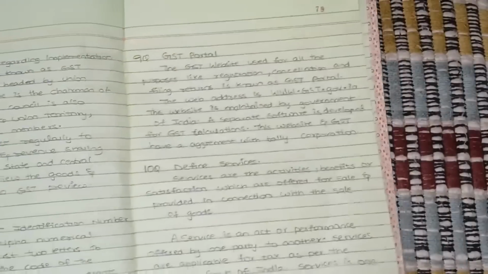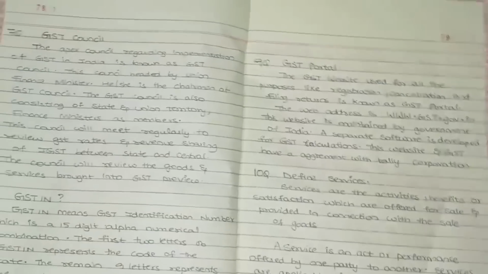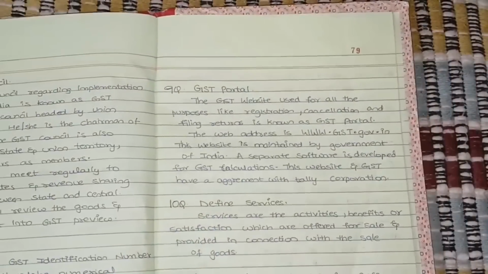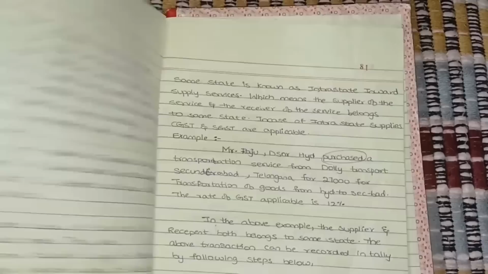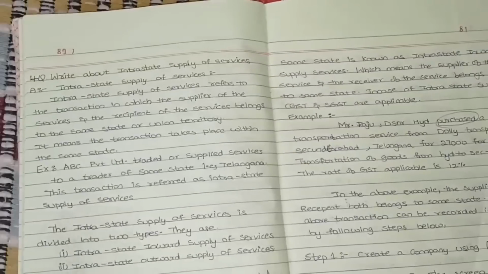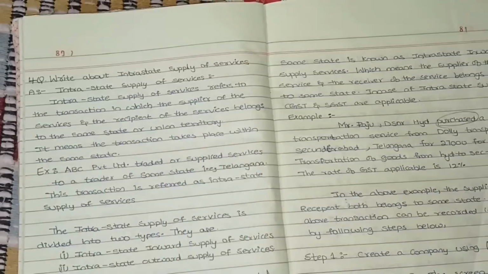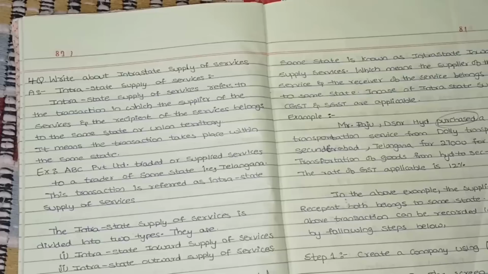Important. Okay, so GST Council and GSTIN number, GST portal, GST services and defined services, these are all important for 2 marks. So the last question from unit number 4 is intrastate supply of services. If both the persons belong to the same state, that is called intrastate supply of the services. For example, in that you will have inward and outward.